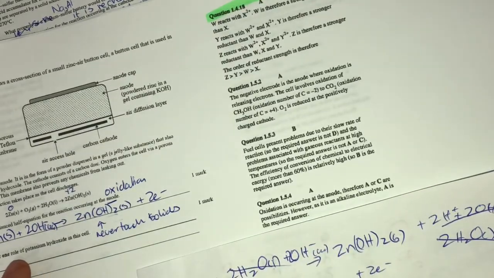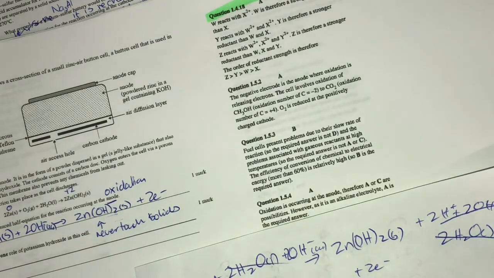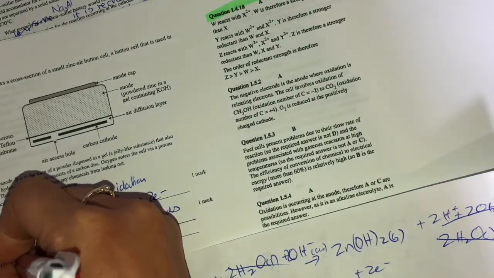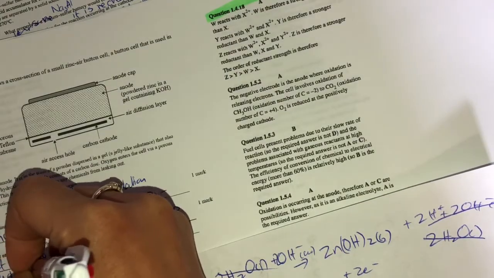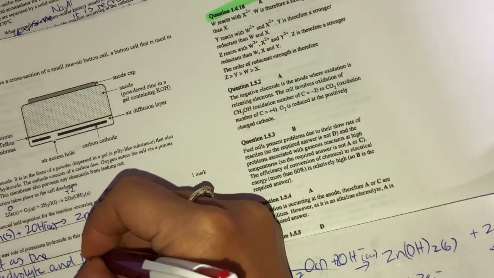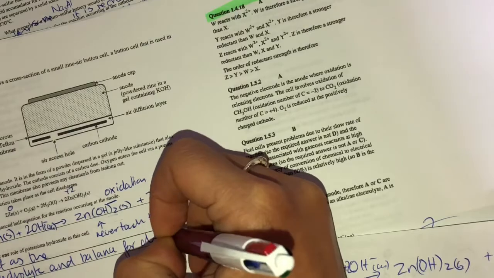So just one possible role of the potassium hydroxide in this cell. There are a number of roles, but maybe one would be to act as the electrolyte and balance for charges.